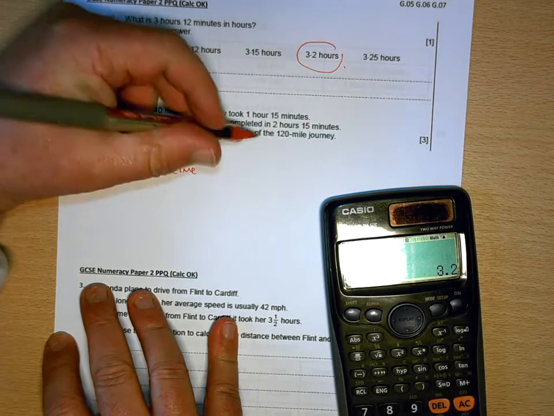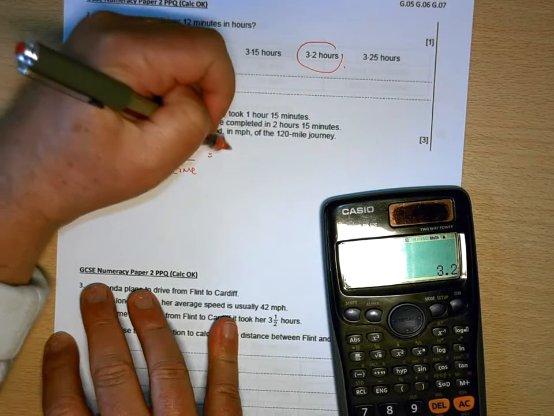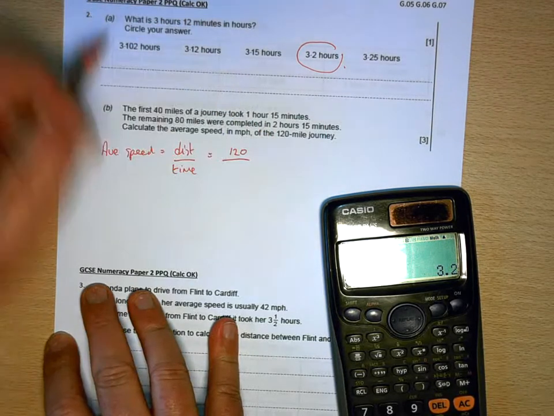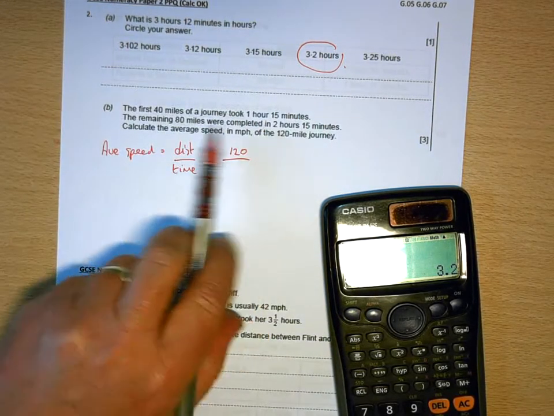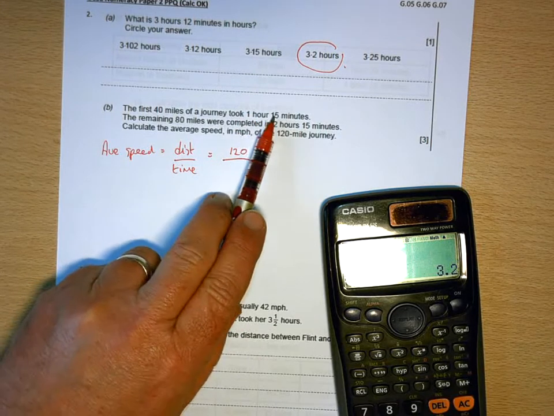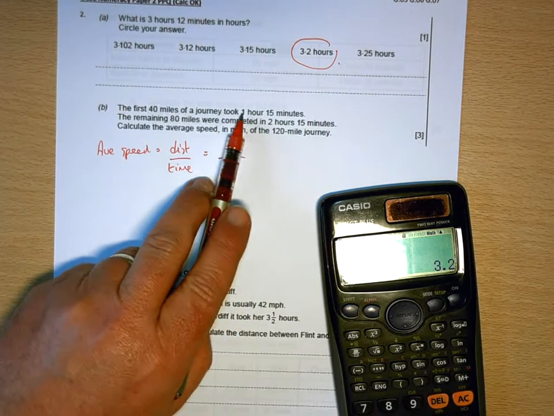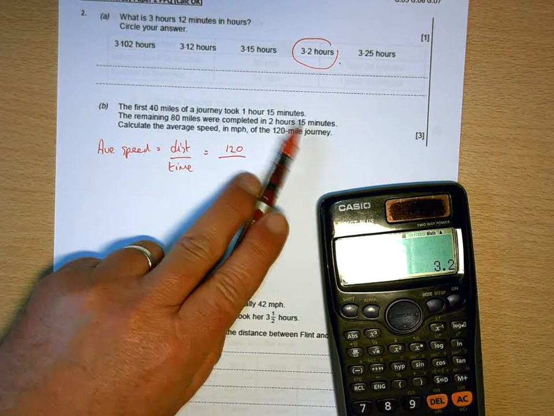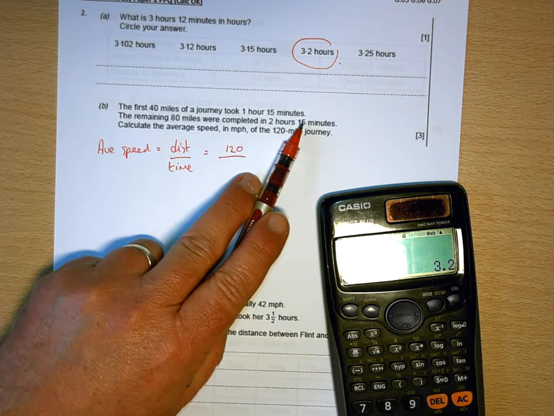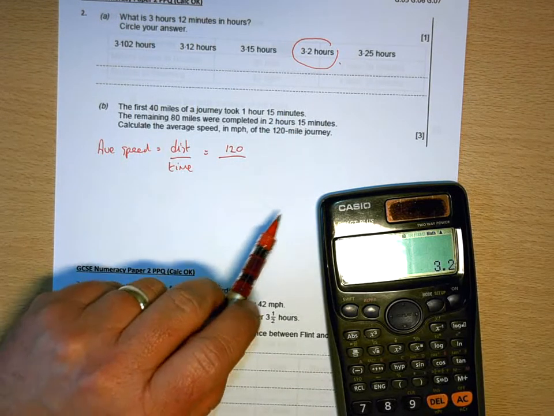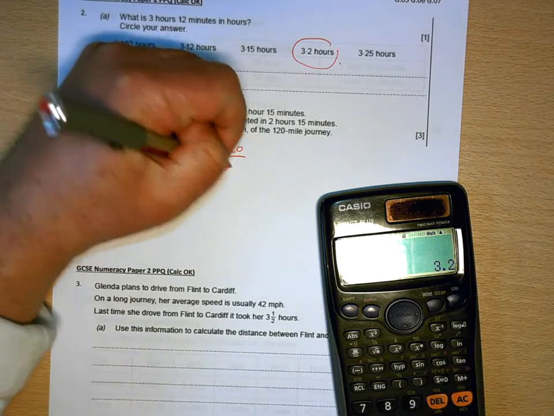Well, the distance they're telling me is a 120 mile journey. The time is 1 hour 15 and 2 hours 15. So that's going to be 3 hours and 30 minutes, which is 3.5 hours.